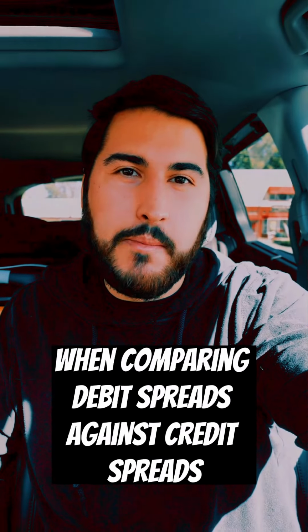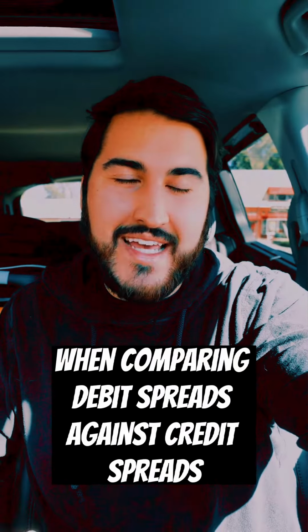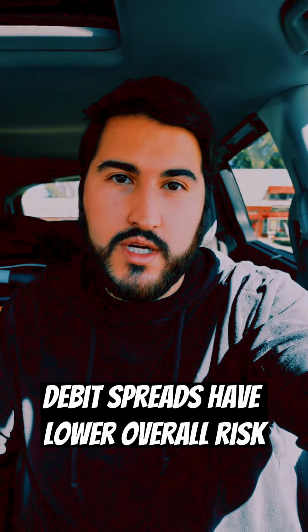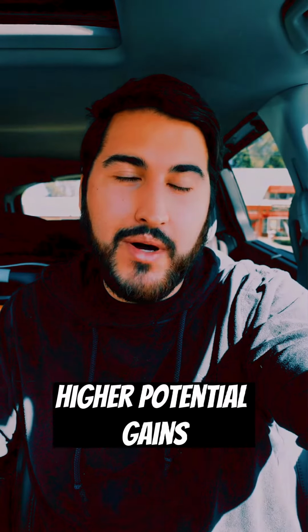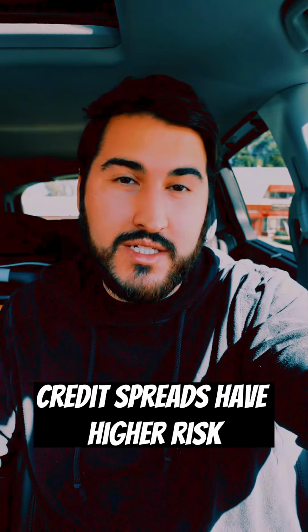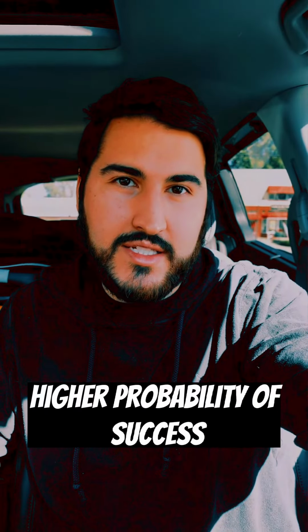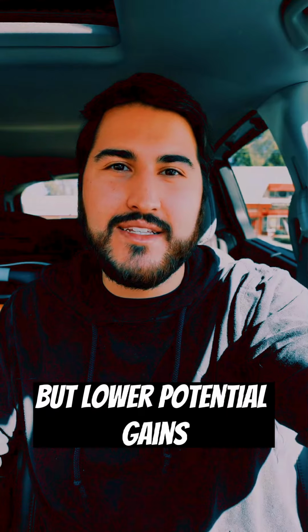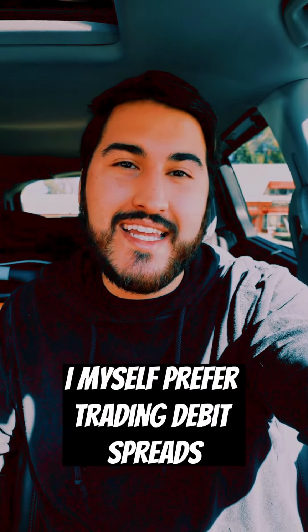When comparing debit spreads against credit spreads, debit spreads have lower overall risk, higher potential gains, but have lower probability of success. Credit spreads have higher risk, higher probability of success, but lower potential gains. I myself prefer trading debit spreads.